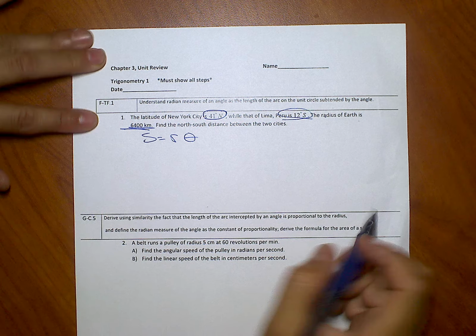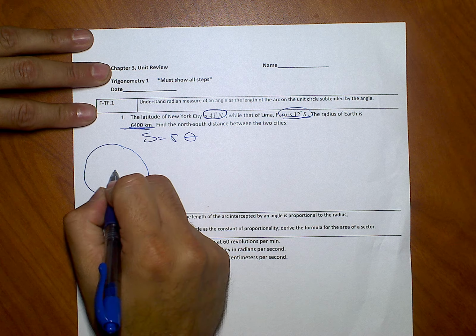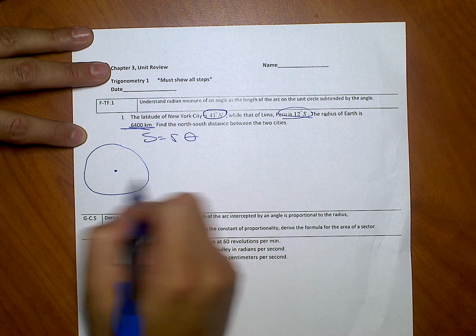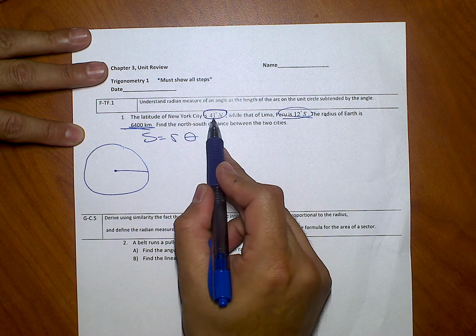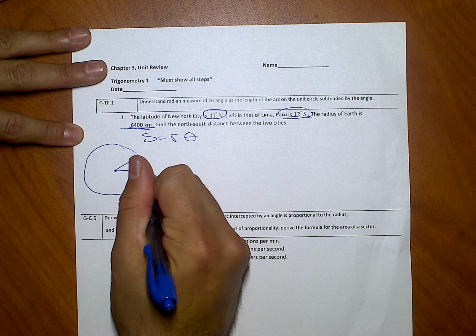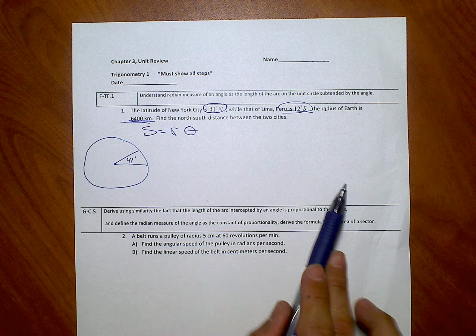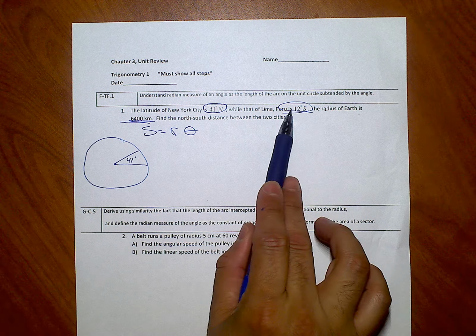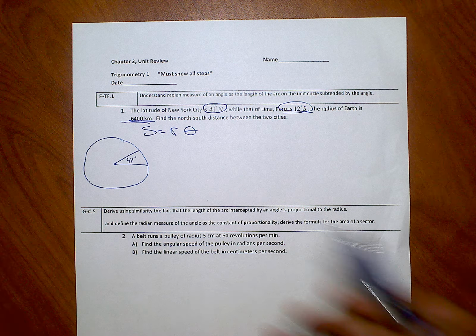Now, I'm going to draw a picture of the Earth. I know it's kind of wonky. It looks kind of like the Forever Alone guy, but still. All right, so here's the equator. 41 degrees north would be up. There we go. Up 41 degrees. At least I'm not Ralphing on this thing.